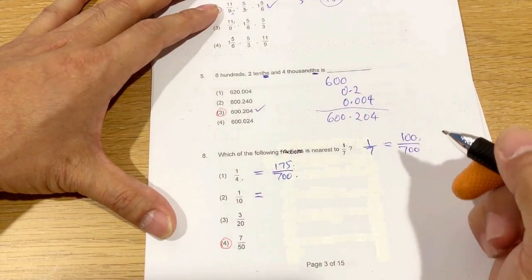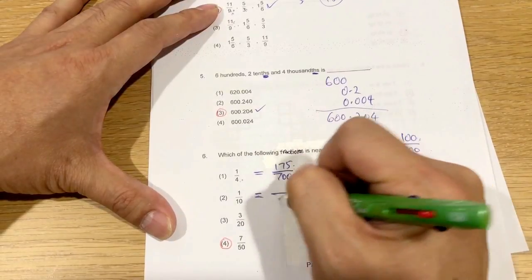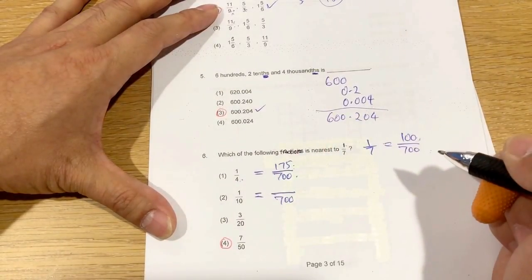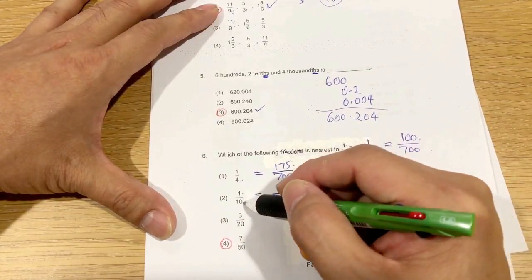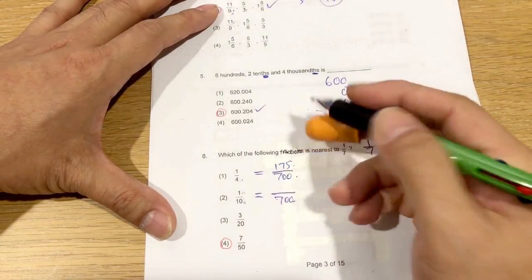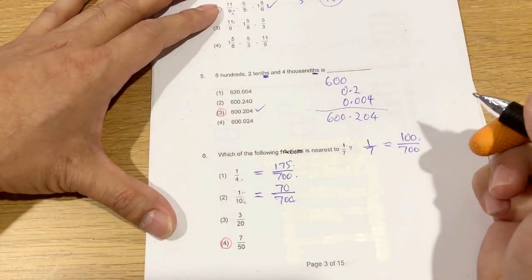Then the next one, the next alternative, we got 1/10. What's 1/10 equal to something over 700? We times top and bottom by 70. So 10 times 70 is 700. 1 times 70 is 70.